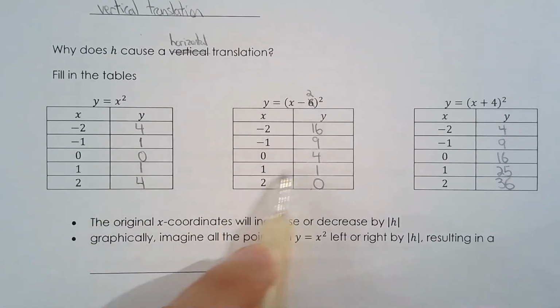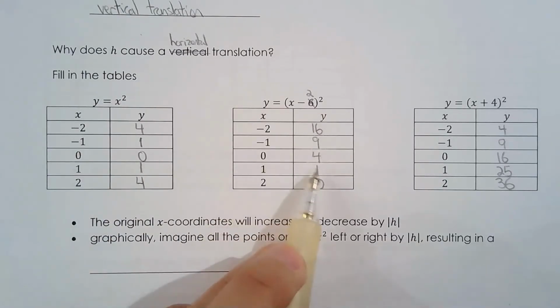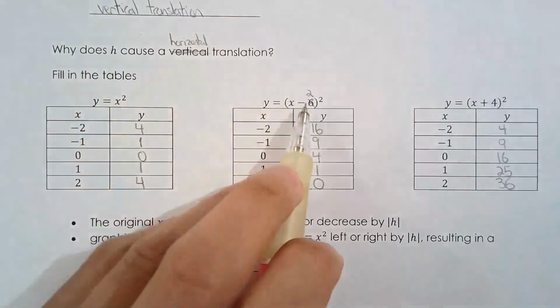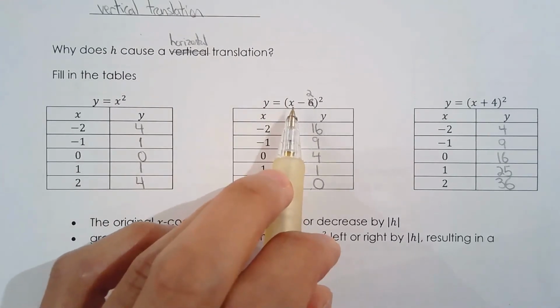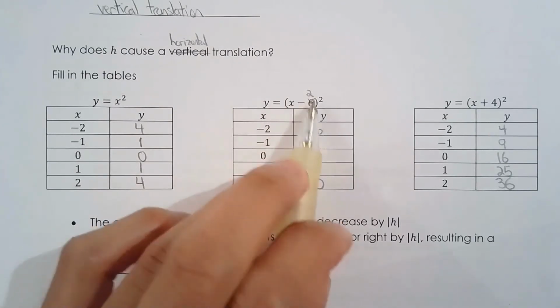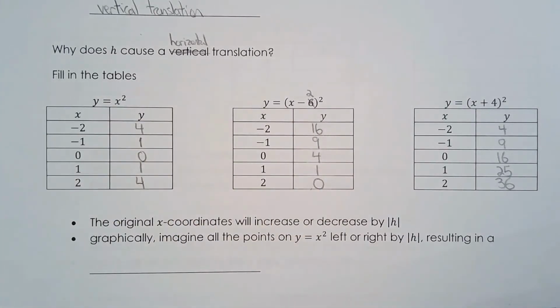See? Negative 1 added by 2 is 1. So 1, guess what? The y-coordinate is 1. It makes sense. If you study the equation, if you increase the x values by 2, it will offset this subtraction by 2, and then you'll be able to get the same y-coordinate as before.